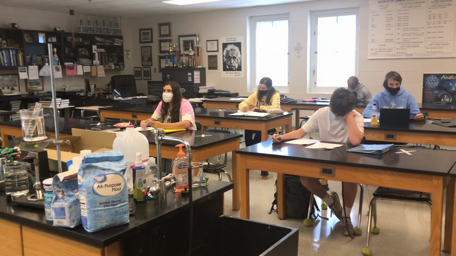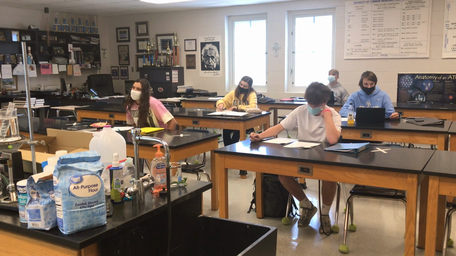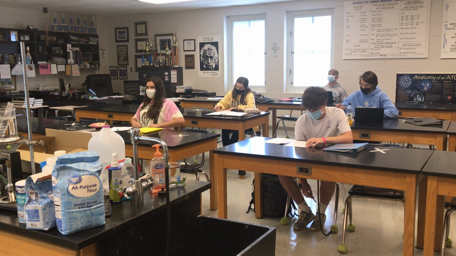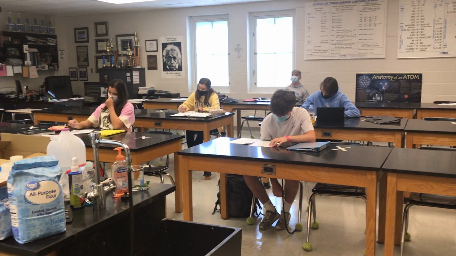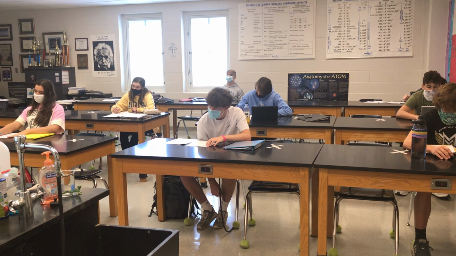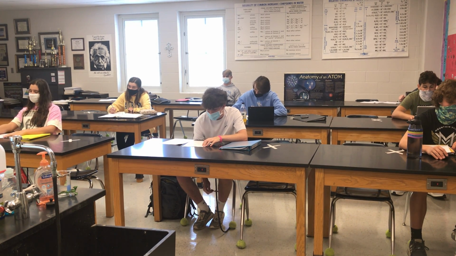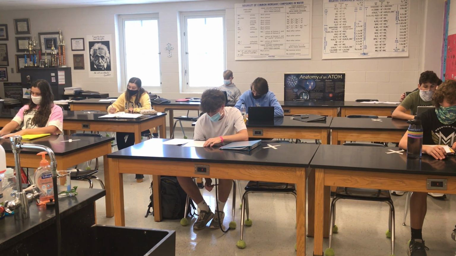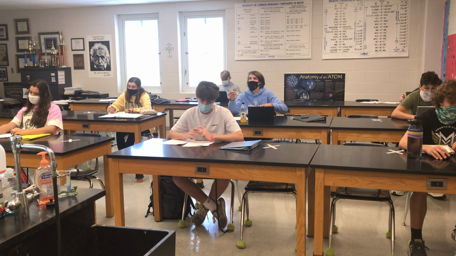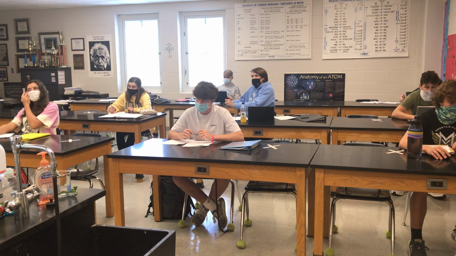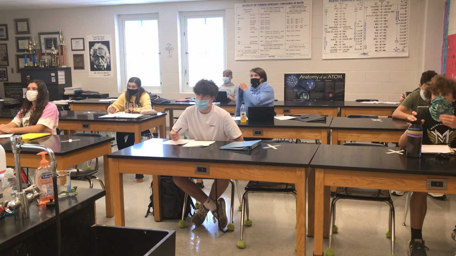Let's talk about the two main parts of the atom. First off, the electron, discovered by J.J. Thomson in 1897 using cathode ray tubes. It has a negative charge. It is located outside the nucleus in energy levels. The more energy the electron has, the blank it is from the nucleus. Do we think it's closer to the nucleus or further away? Farther away, right?